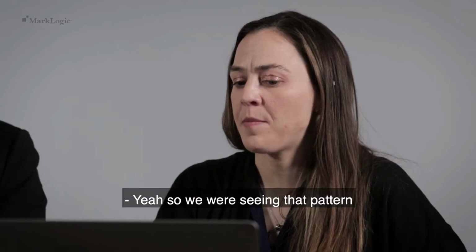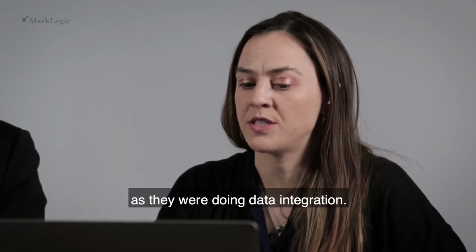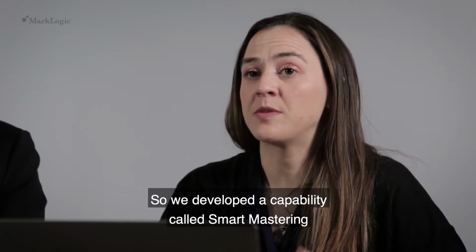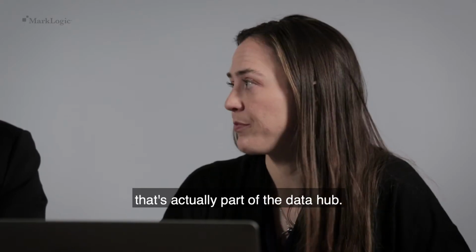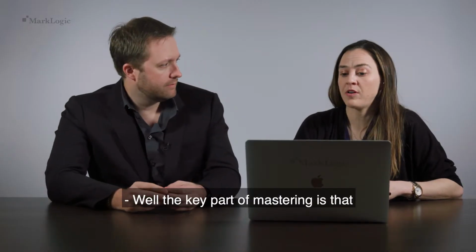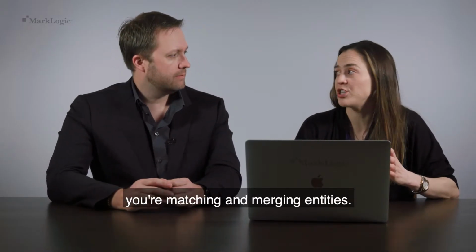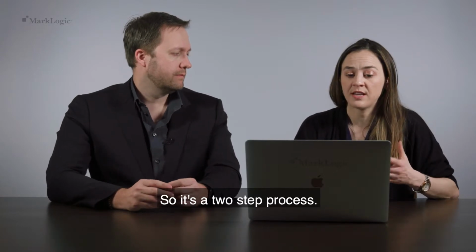Yeah, so we were seeing that pattern across a lot of our customers as well as they were doing data integration. So we developed a capability called Smart Mastering that's actually part of the Data Hub. How's Smart Mastering work? Well, the key part of mastering is that you're matching and merging entities. So it's a two-step process.